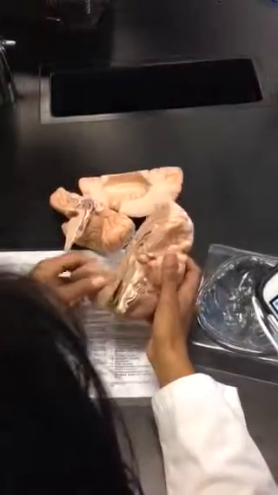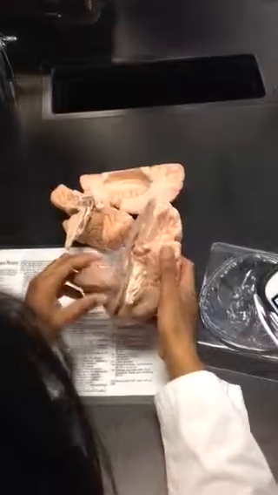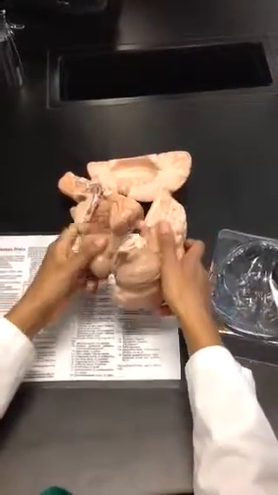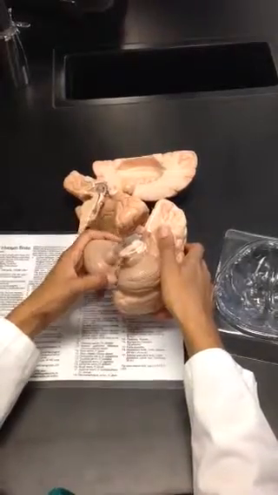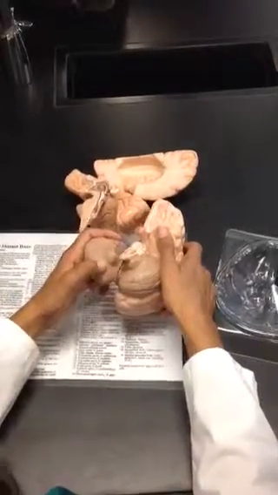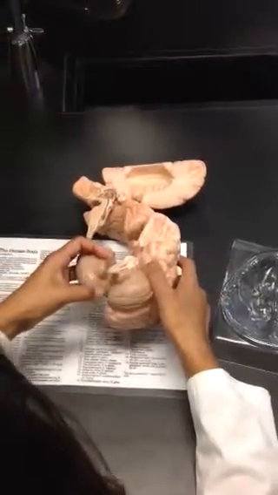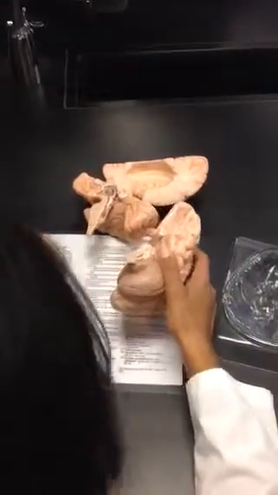Vermis, we went over that already. Where is this? Like this, on top. It's this part right here, right? That separates the two hemispheres of the cerebellum. So if I ask for this, it would be the cerebellum. If I have something pointing at that, it would be the vermis. What else? Hemispheres, right? The right and the left hemisphere.